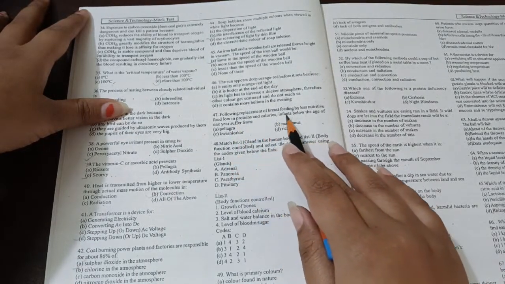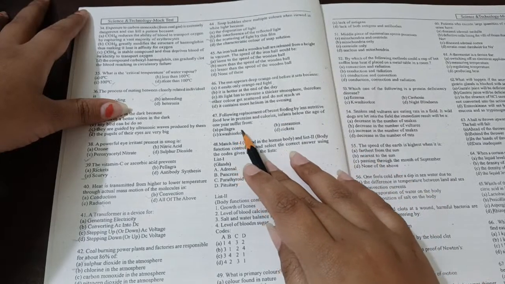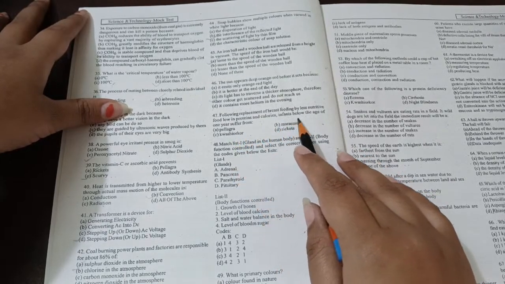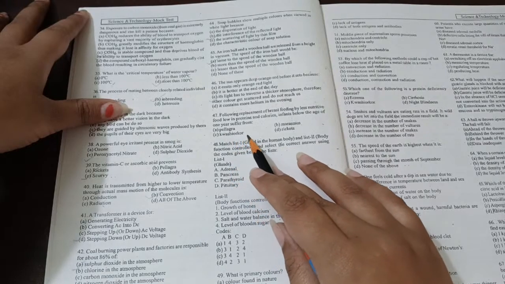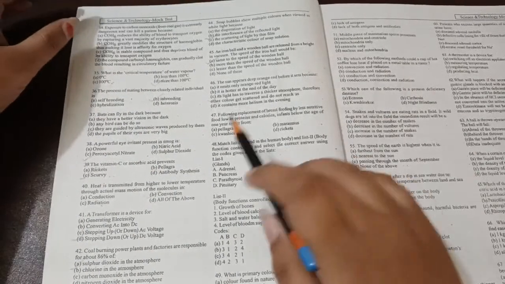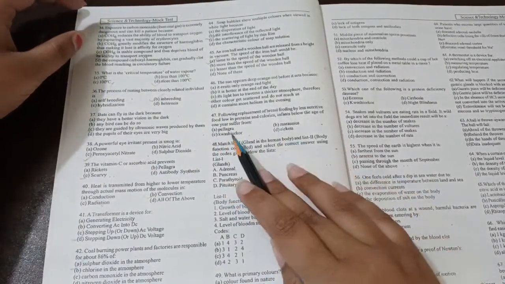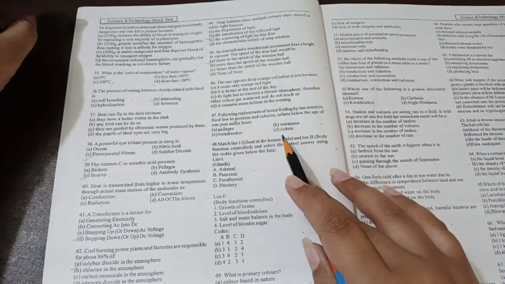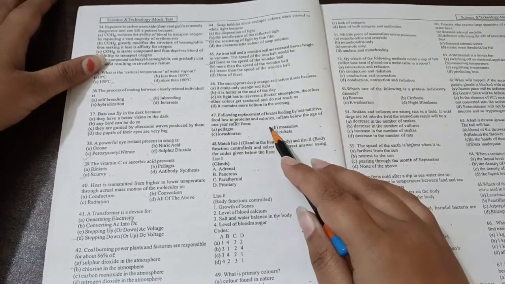Following replacement of breastfeeding by less nutritive food, low in proteins and calories, infants below the age of 1 year suffer from pellagra, marasmus, kwashiorkor, rickets. So the answer is option B, marasmus.